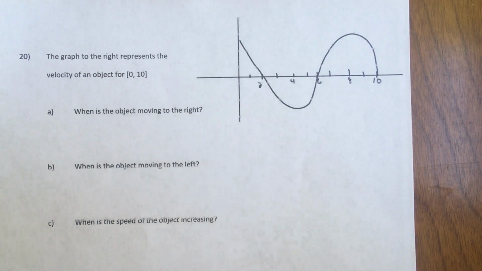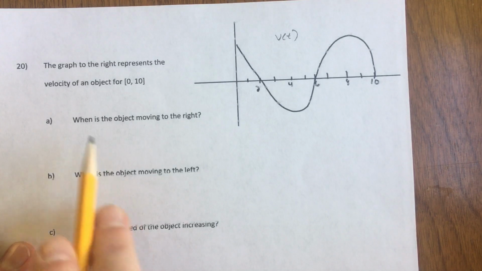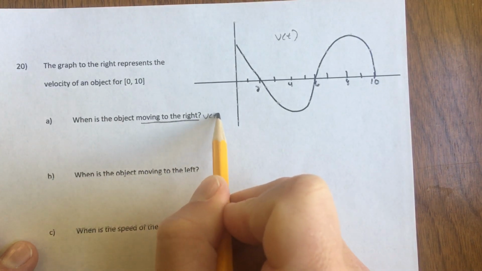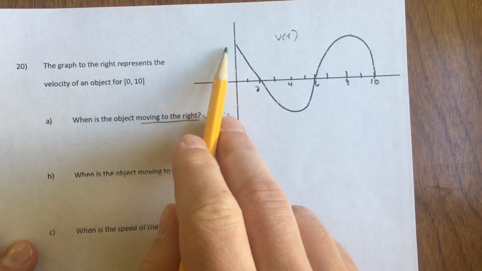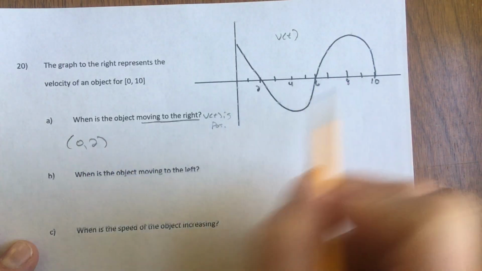Right, number 20 here gives us a velocity graph. So this is v of t for some object. First one says, when is the object moving to the right? So we're going to move to the right when our velocity is positive. This is the velocity, and this is positive from 0 to 2, and again from 6 to 10.